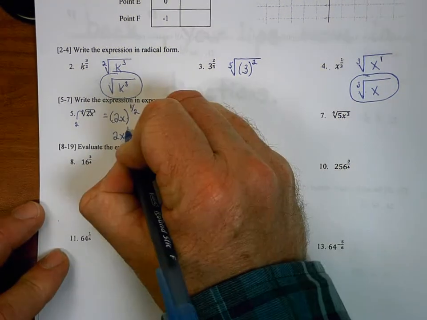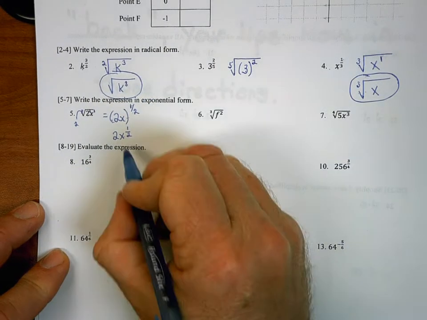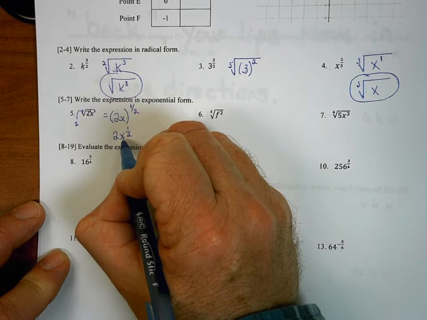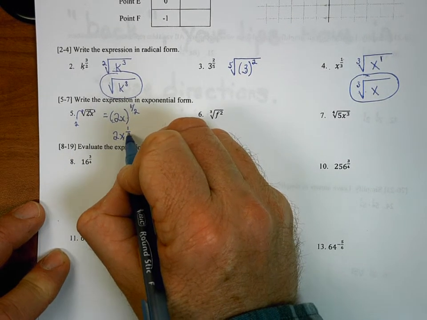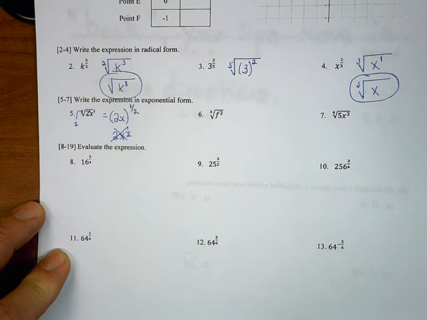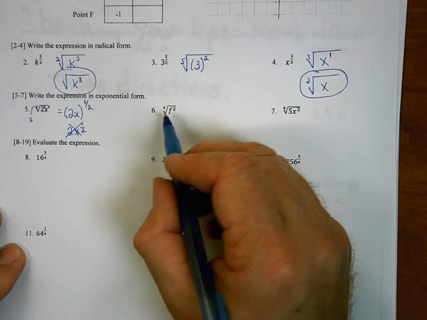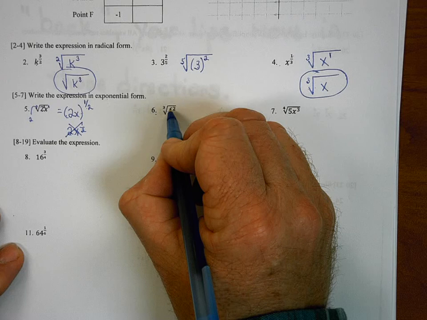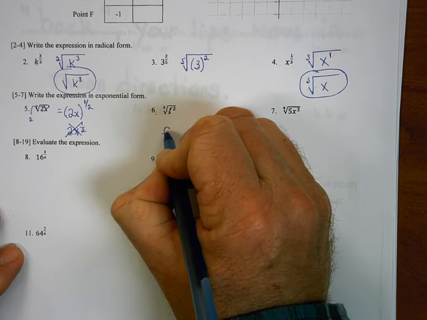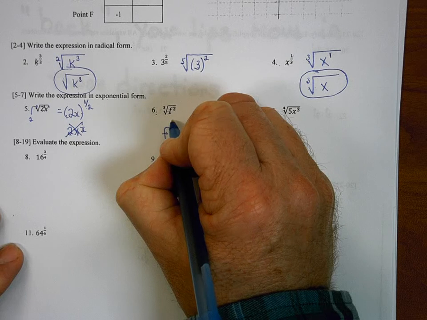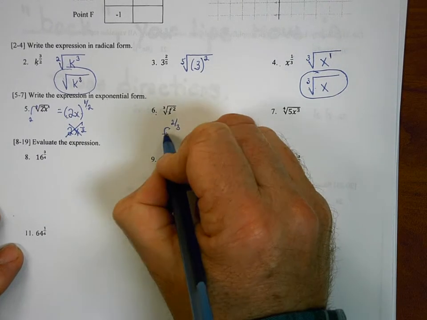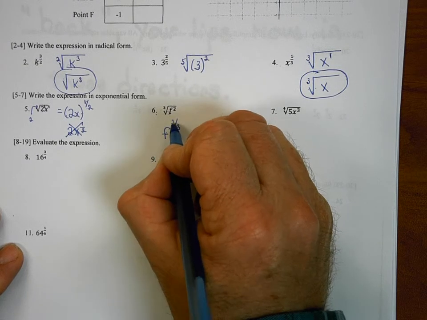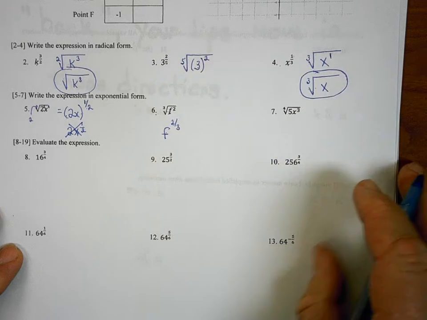Now, going back to this, if you wrote this problem and you did not put the 2x in parentheses, this would be wrong for this example, because this is showing us that only the x is to the 1/2 power. So no, don't do that. All right, number 6. When I write this in exponential form, I only have one radicand to worry about, and that's f. That's my base, and then my exponent would be 2/3. The numerator is whatever the radicand's exponent is, which is 2. The denominator is whatever the index is, which is 3.